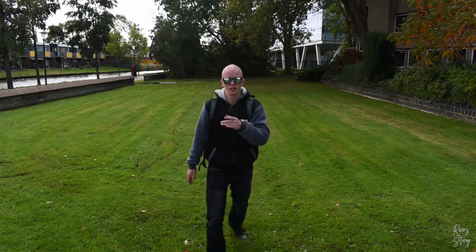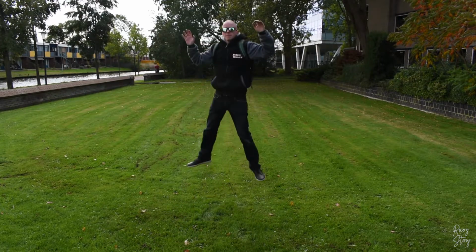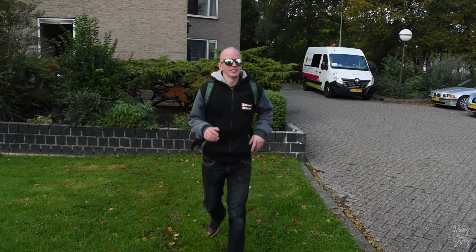I need to put down my camera for that, so hang on. Okay, so for this transition, you need to jump. So you need to put your camera down, then you jump in one scene, you jump in the other one, and you cut them exactly at the right time. So check it out. So that's one effect to change in between scenes.